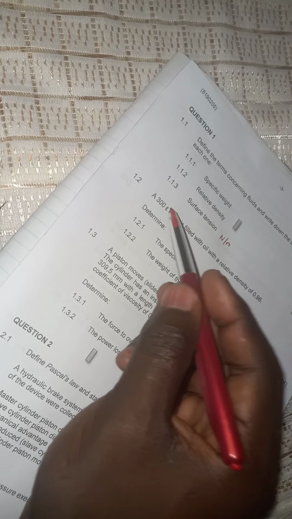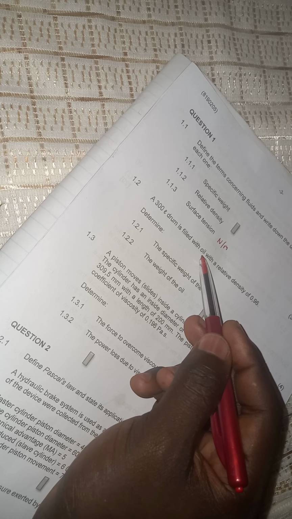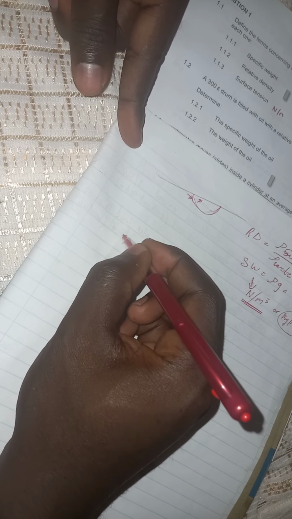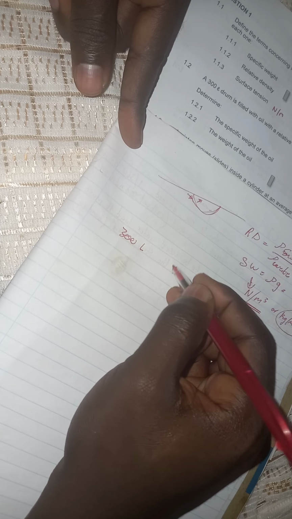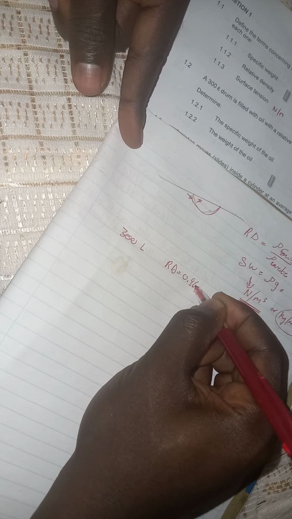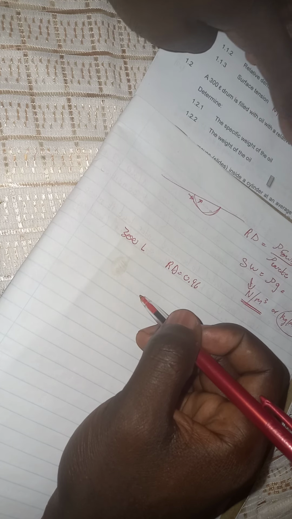They say here we're having a 300 liter drum. It's filled with oil with a relative density of 0.96. So in this case, our drum is filled with 300 liters of oil, with a specific gravity or relative density of 0.96. Here they said to calculate the specific weight of what?